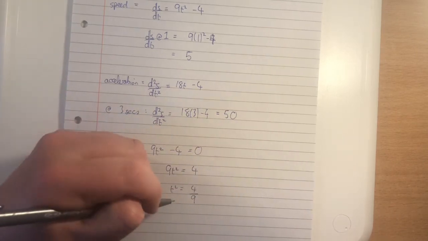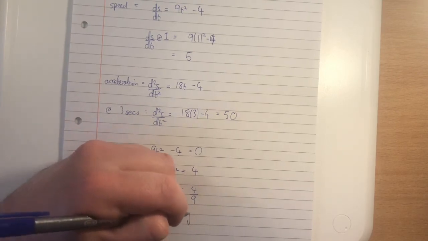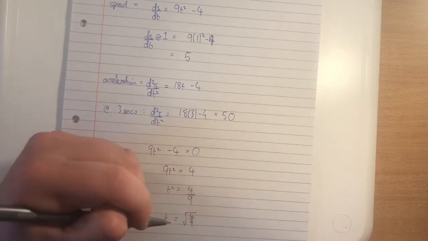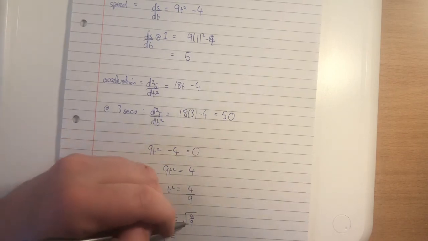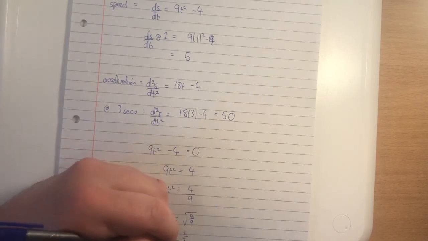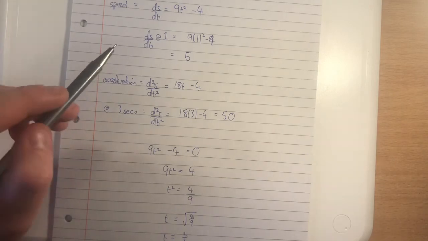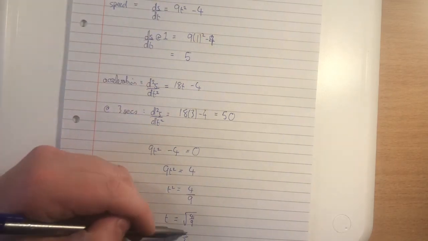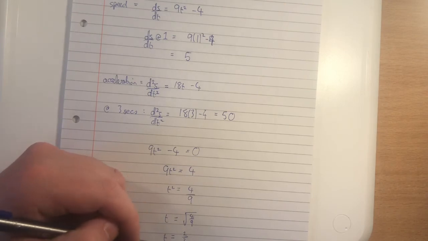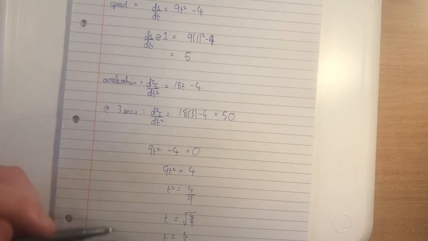So t by itself will equal the square root of 4 over 9. So t equals 2/3. So the time at which speed is 0 is 2/3 of a second. So 2/3 of a second after our experiment has started, the speed will be 0.